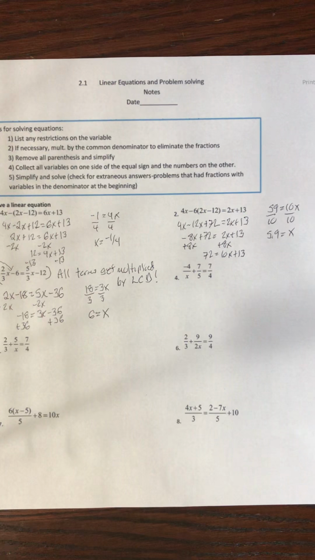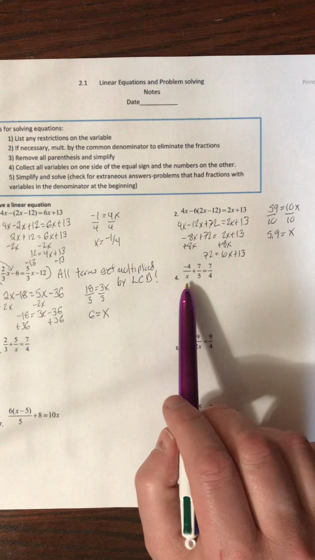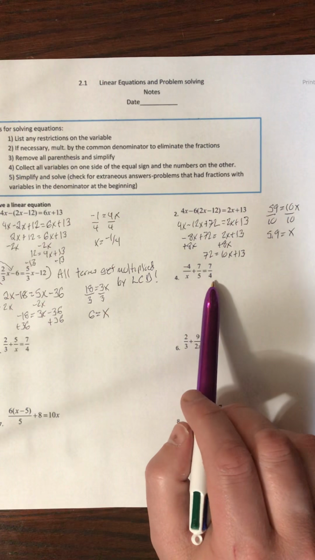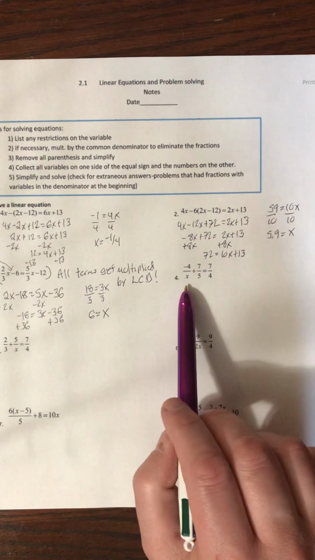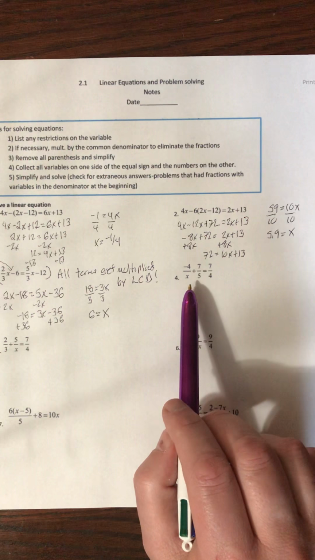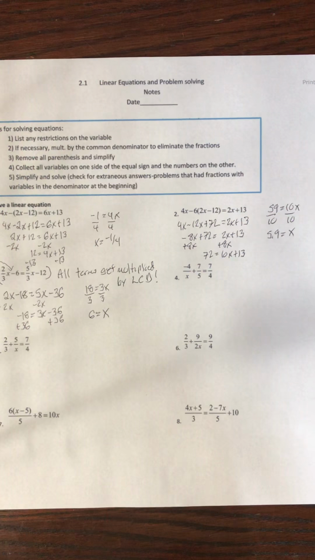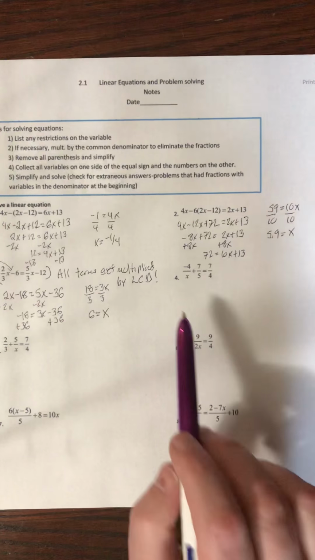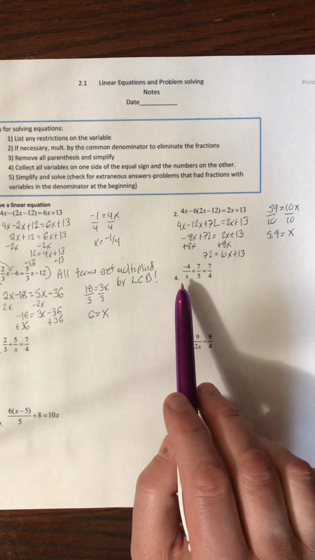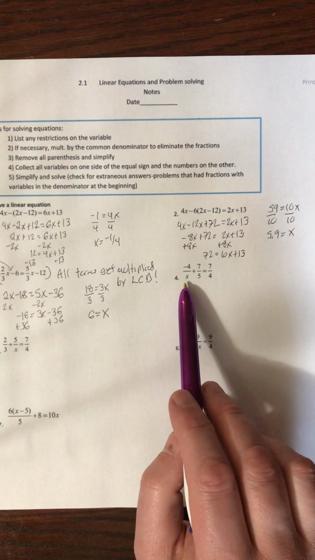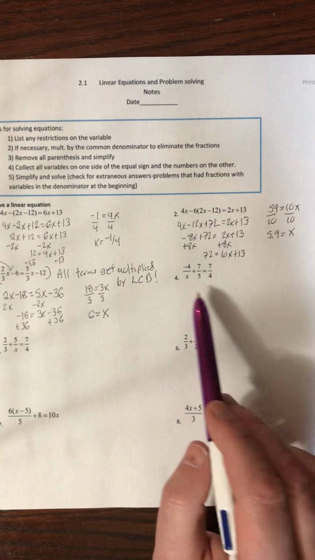Okay, and now we're going to do number 4. Let's take a good look at this one. Number 4, we have an x in the denominator, and we have a 5 and a 4. So there's a lot of things that we have to think about here. First off, the x in the denominator. What does that mean to you guys? Well, that means that we have to restrict our domain, or we have a restriction on the variable. Obviously, we don't want x to be 0, because we'll throw you in math jail for that, because that's dividing by 0, and you all have heard that before.